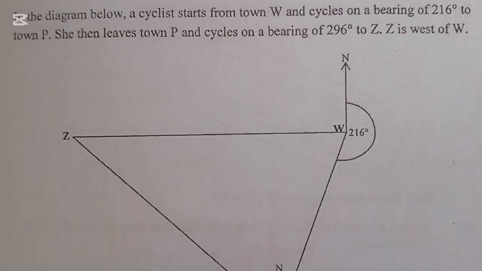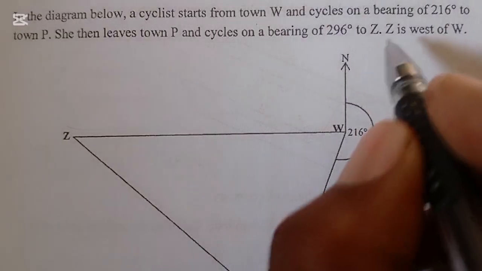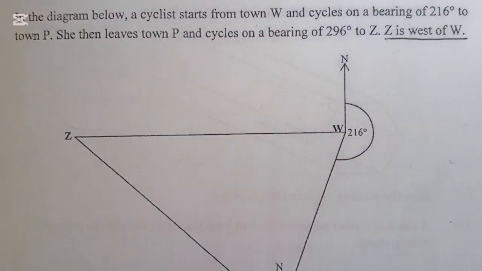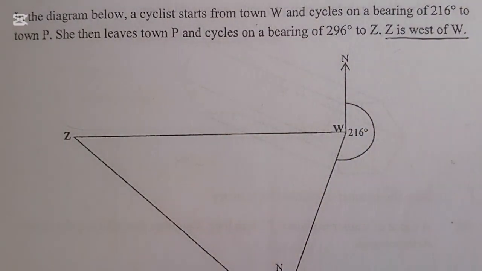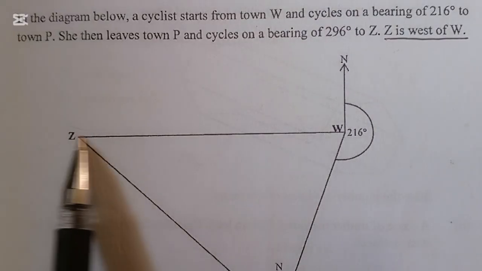In the diagram below, a cyclist starts from town W and cycles on a bearing of 216 degrees to town P. She then leaves town P and cycles on a bearing of 296 degrees to Z. So Z is west of W. Mark this statement, very important.